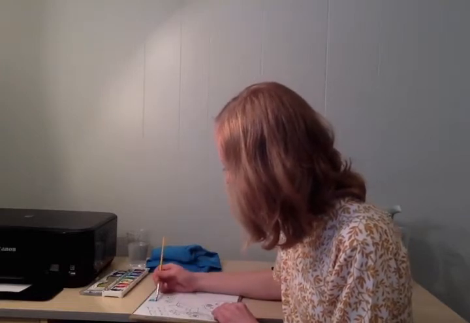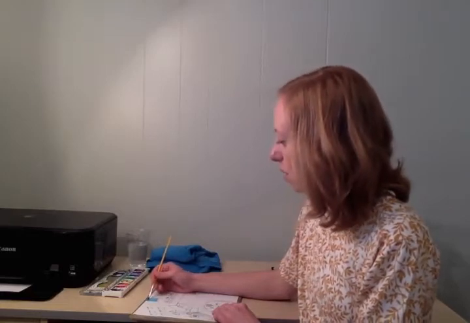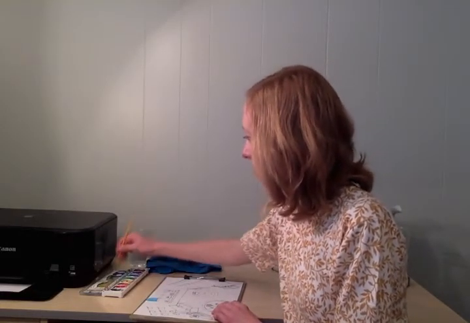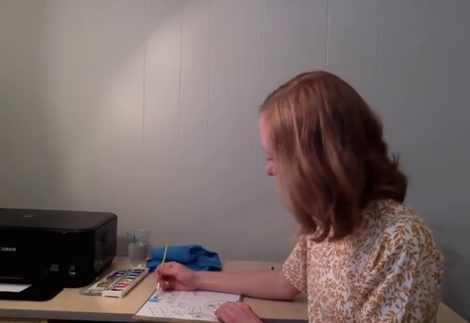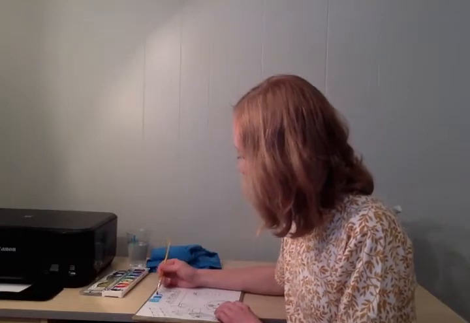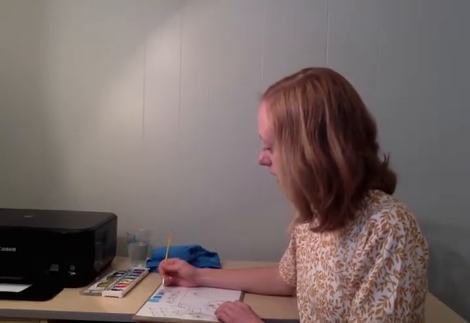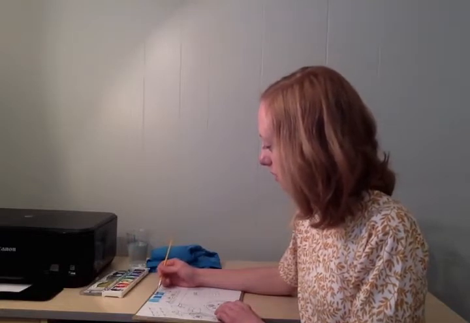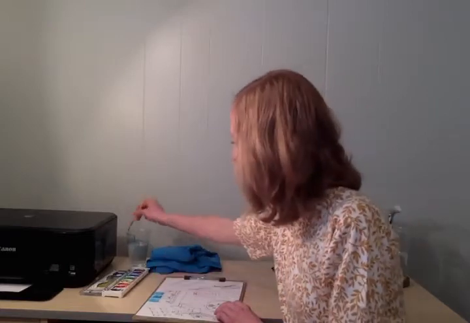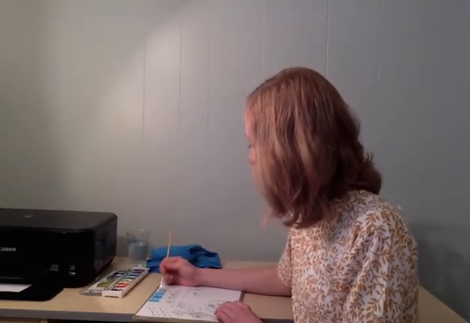So if you're using watercolor, let's remember a couple tips. We always get our brush wet, and that's what activates the paint. And there's a balance of how much water and how much paint you would use. If you want a darker color, then you would use more paint.